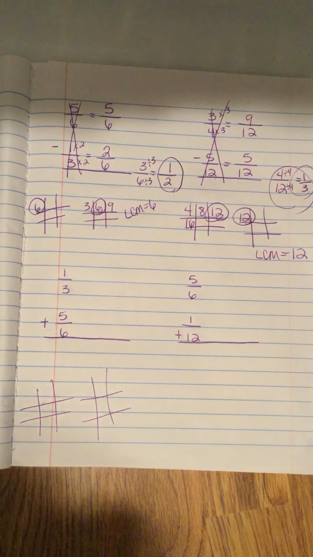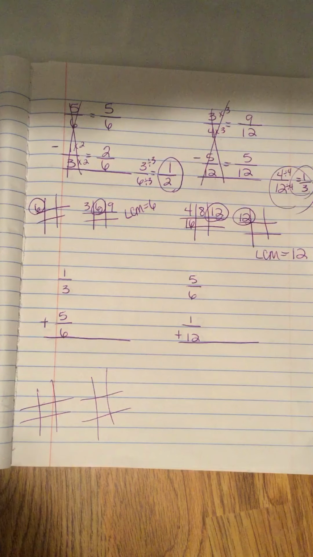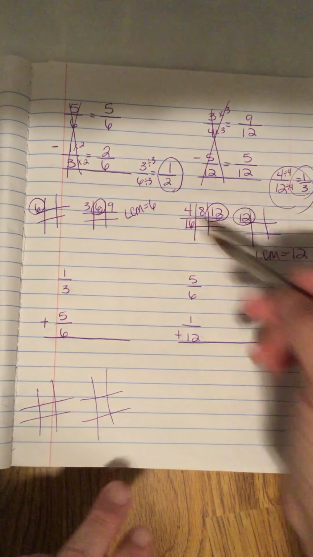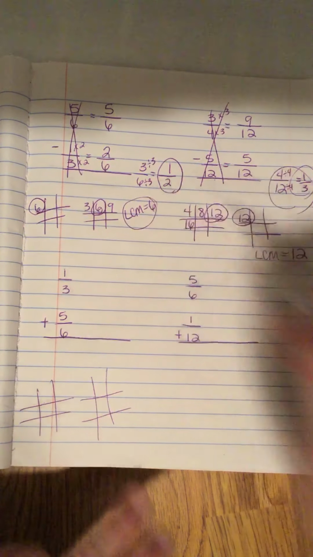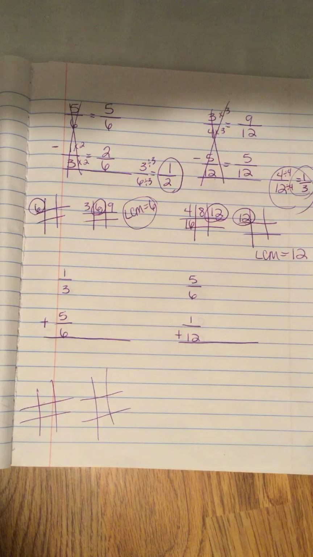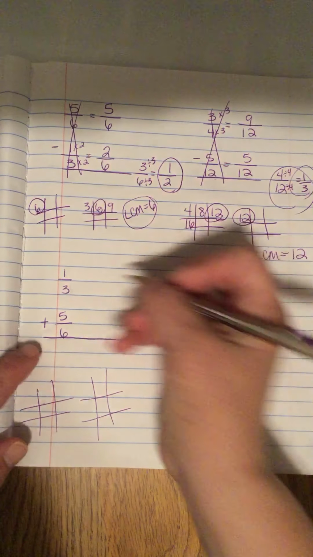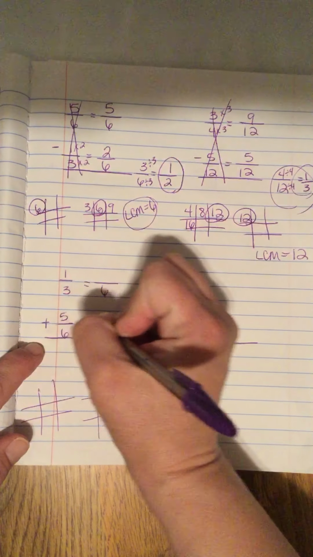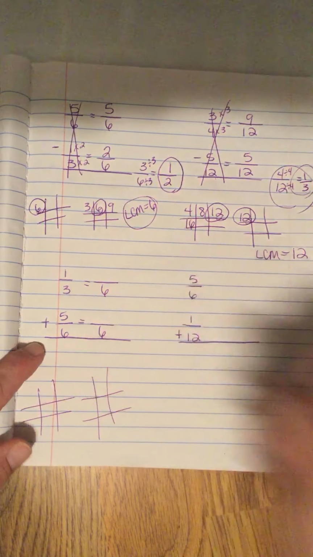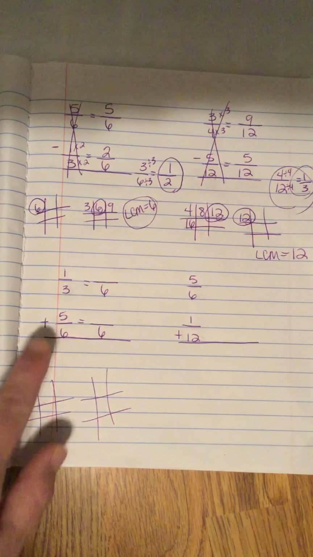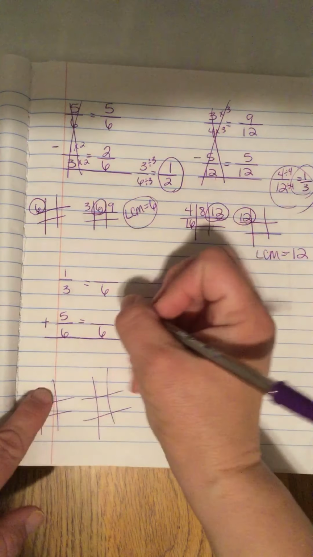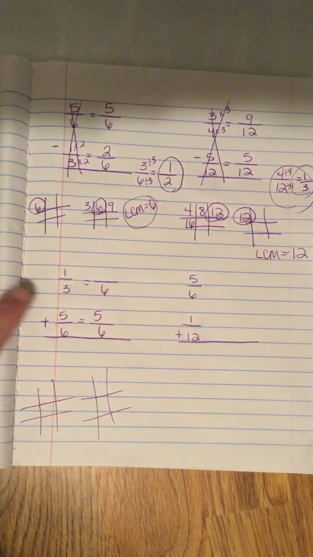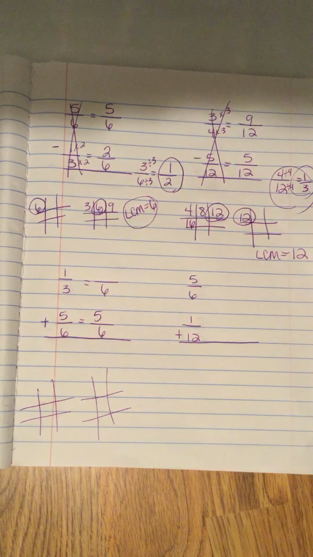The answer is no. If you've already done the tic-tac-toe board for the same 2 denominators, why do double the work? I can look up above and see that I've already done 3 over 6. So my LCM is going to be 6. So I'm going to make equivalent fractions with 6 as my denominator. 5 over 6 equals 6, so that means this fraction is going to stay the same. And the only fraction I have to change is 1/3 equals something over 6.